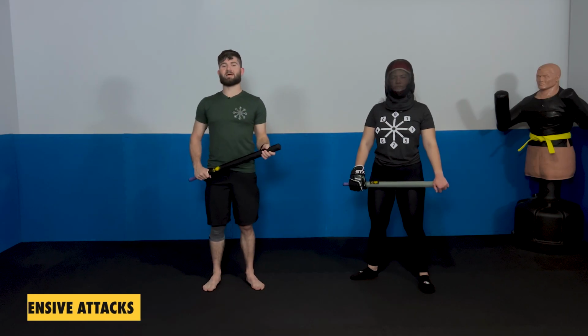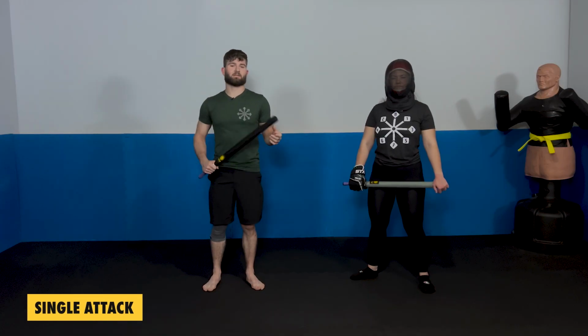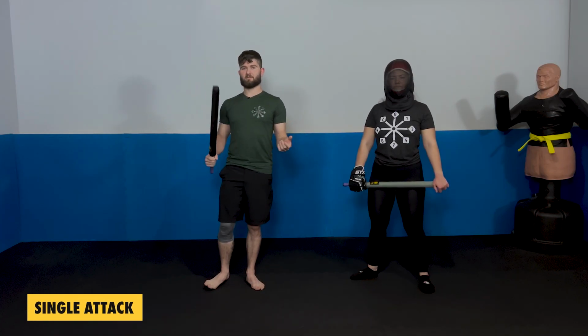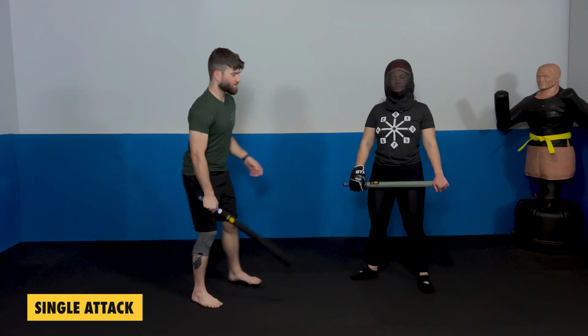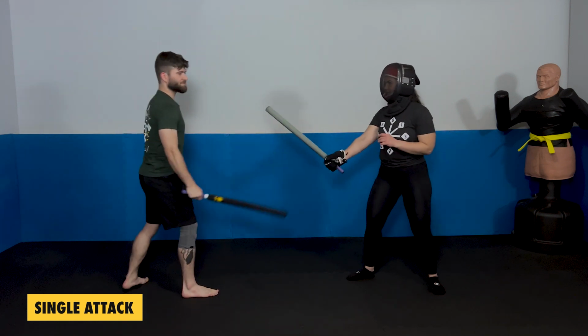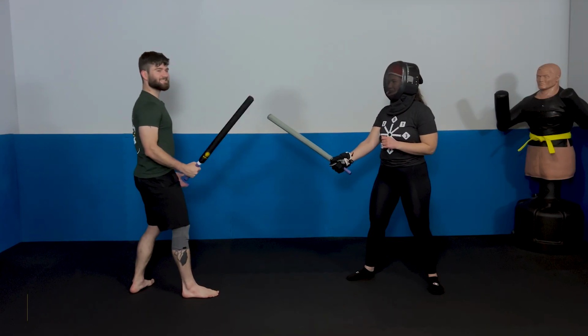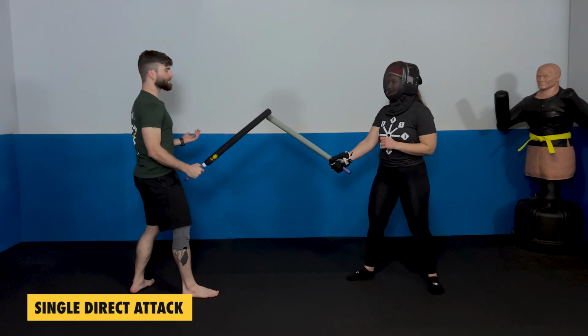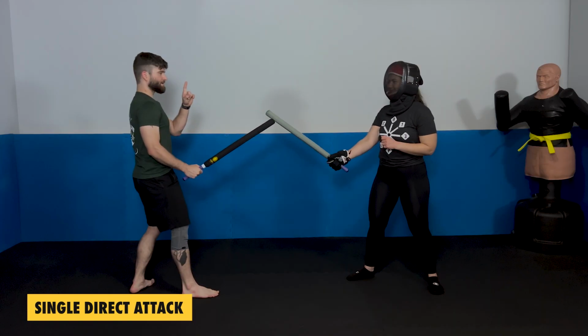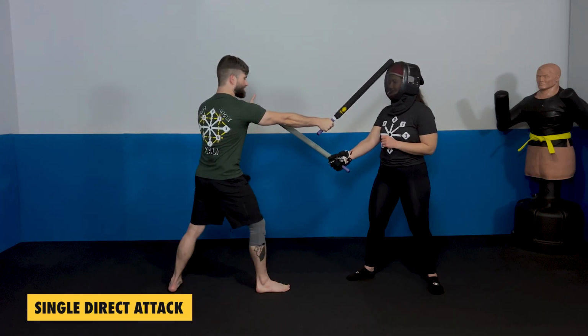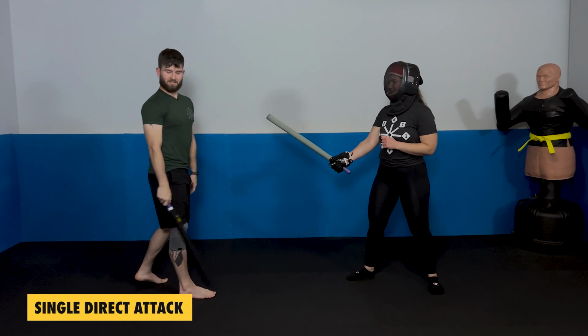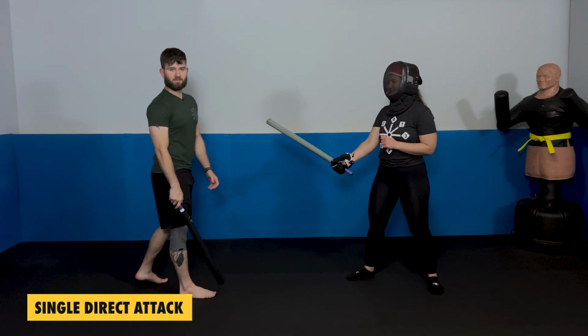Okay, so the first category we have is single attacks. Now there are going to be 4 types of single attacks that we're going to cover. The first one, my opponent is standing here just in a sparring stance. She's going to be a good partner and just let me hit her. All right, so the first one is a single direct attack, and it's exactly what it sounds like. There's one attack, and I'm going directly in, and I'm hitting my opponent. This works sometimes, but sometimes you also get hit while doing this.